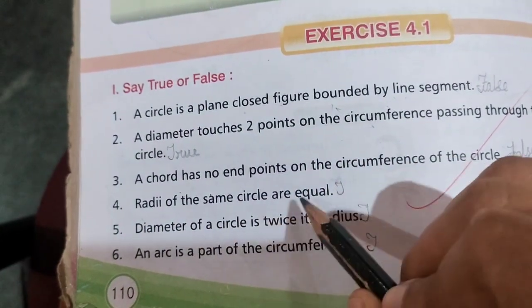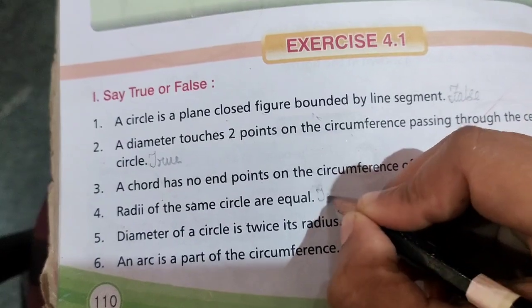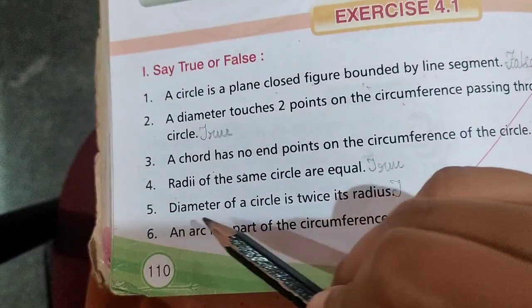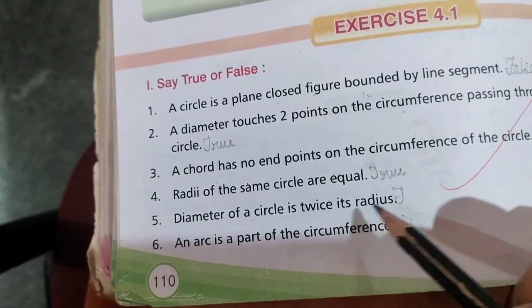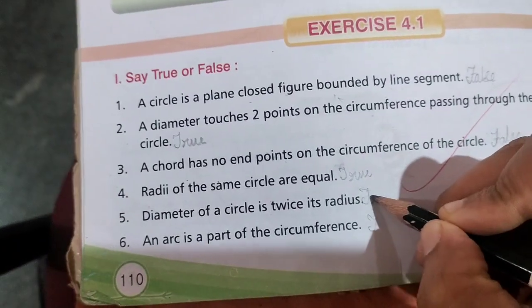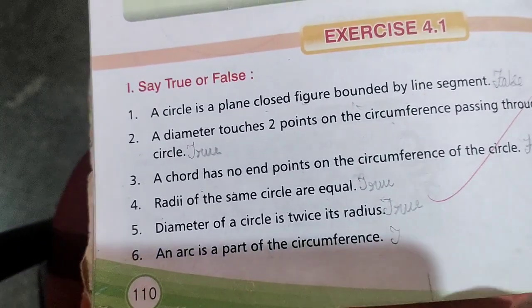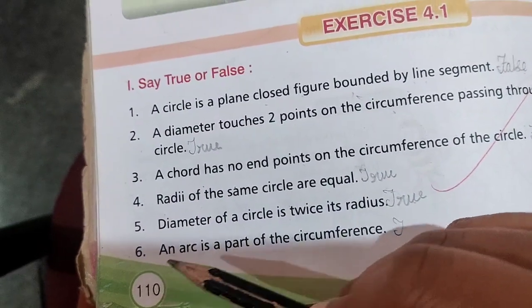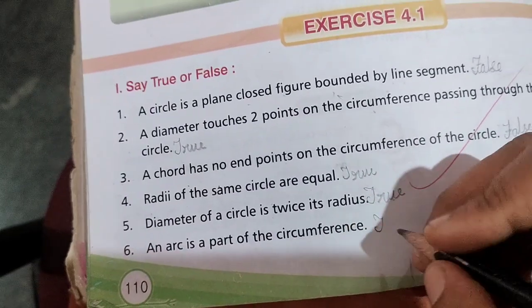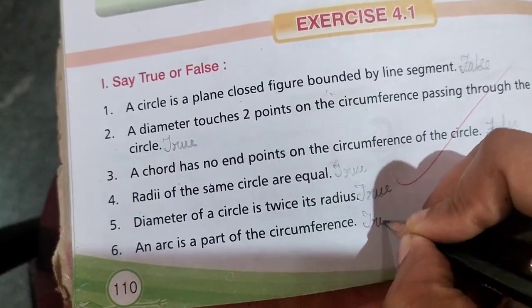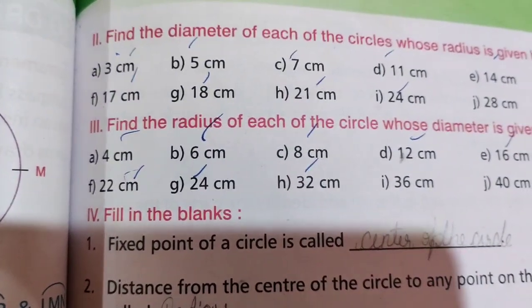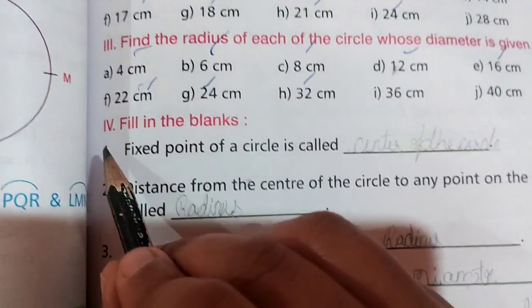Radius of the same circle are equal. Yes, true. In one same circle, all the radii are equal. Diameter of a circle is twice its radius. Yes, we saw it. Diameter is equal to 2 times radius. So answer is true. Sixth one. An arc is a part of a circumference. Yes, it is a part of a circumference. So it is true. Going for the second one and the third one, the sums we will be solving on the board. So let's go for the fourth one.